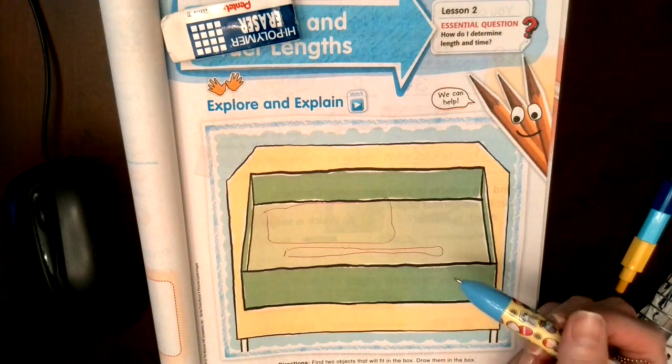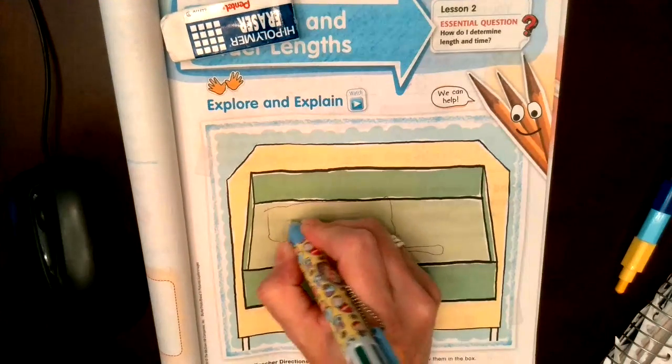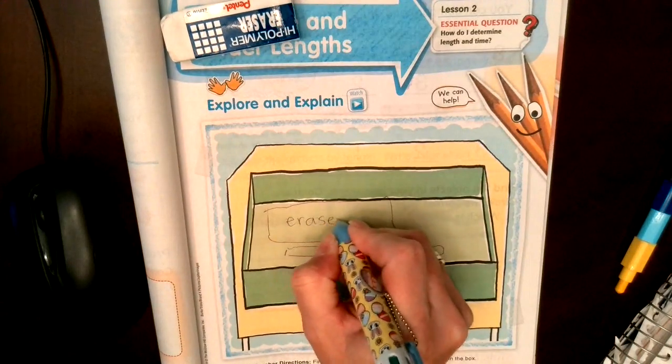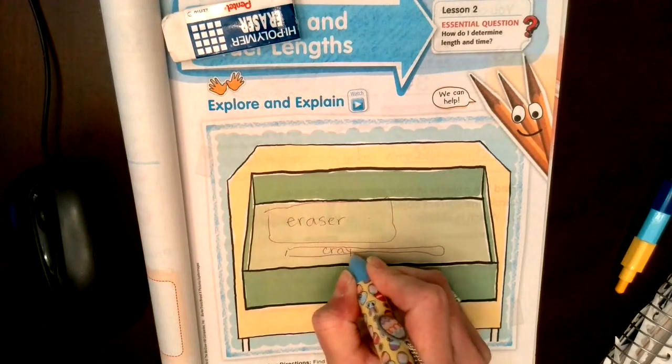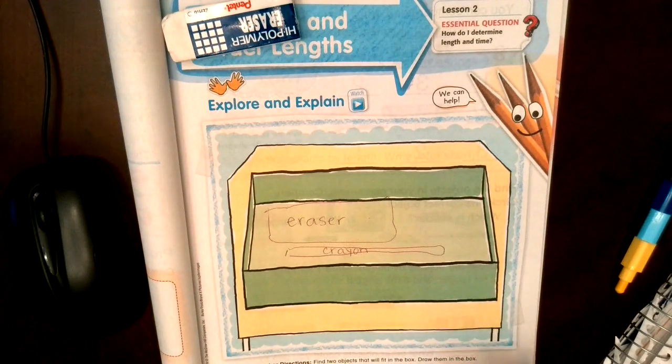Okay, so sorry it's a little wonky. We have the eraser here and the crayon here. Remember, in math, we don't have to worry about being perfect artists. We just want to get the gist of it. All right, between my two ideas, my eraser and crayon, which object is longer?